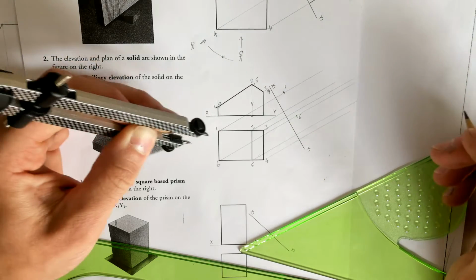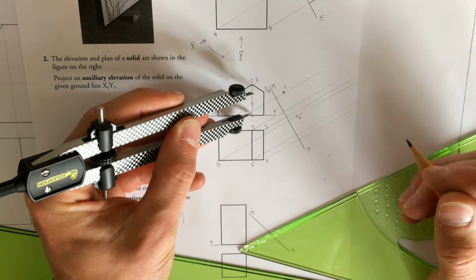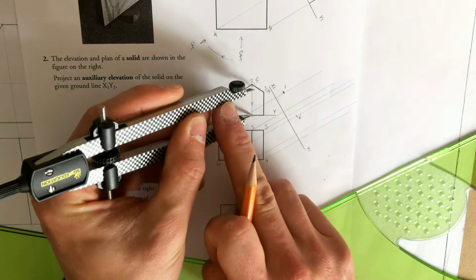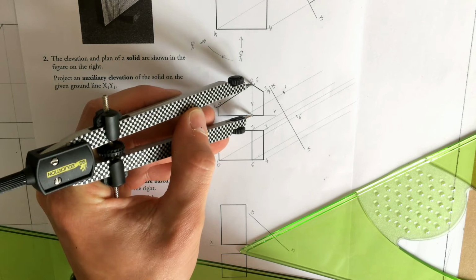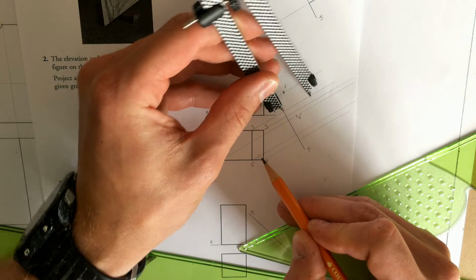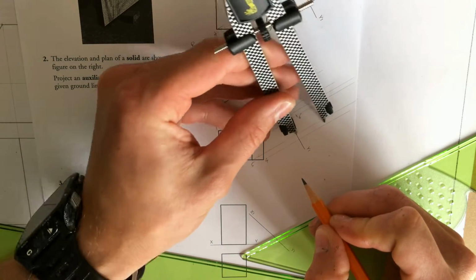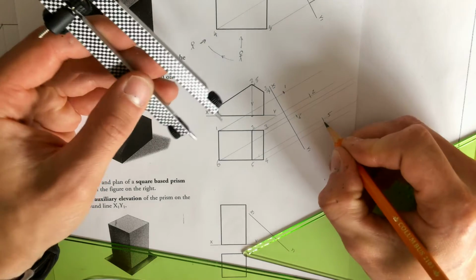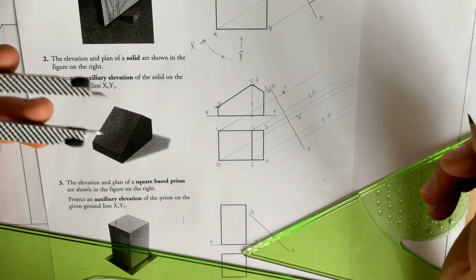And I'm going to repeat the process with point 2 and 5 and point 3 and 4. So I'm going to measure the height of points 2 and 5 in my elevation. I'm going to look for point 2 in my auxiliary and point 5 in my auxiliary and just put the mark on them, and I'm actually labeling them as well so I can keep track.